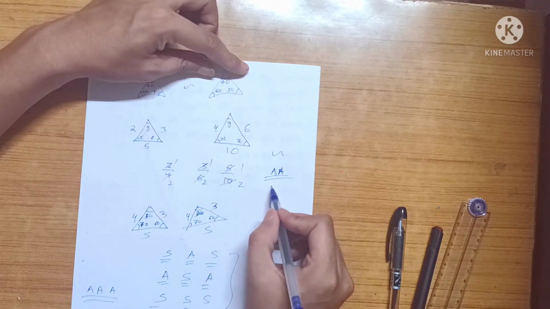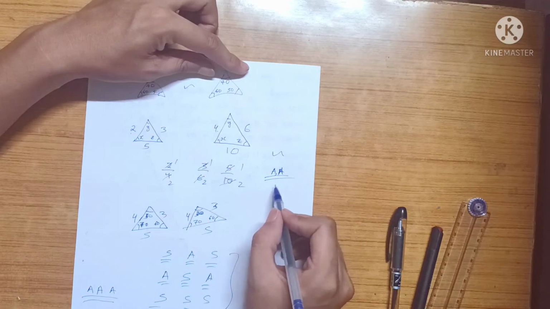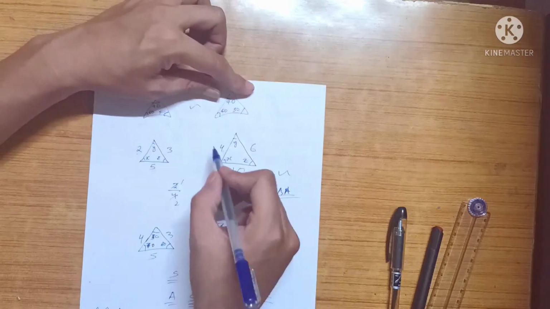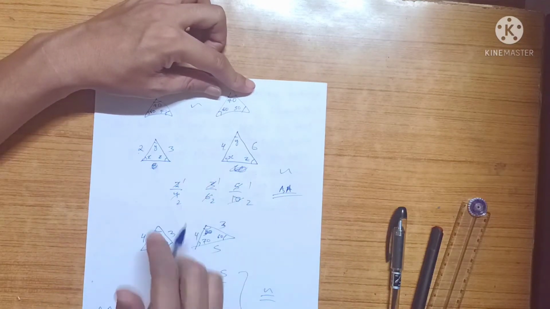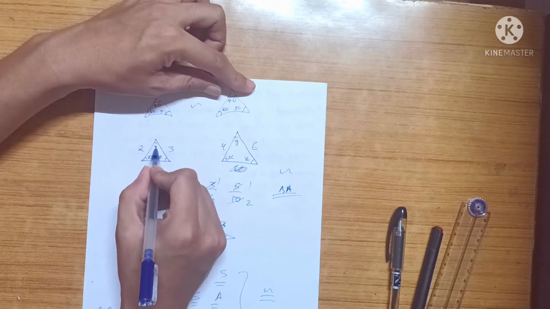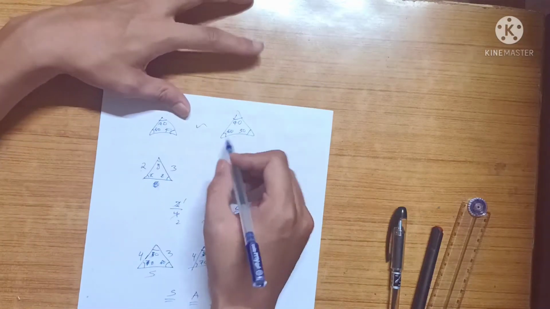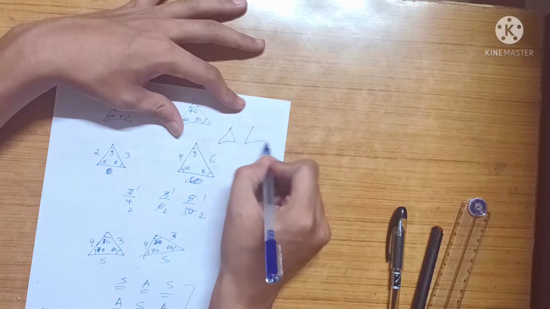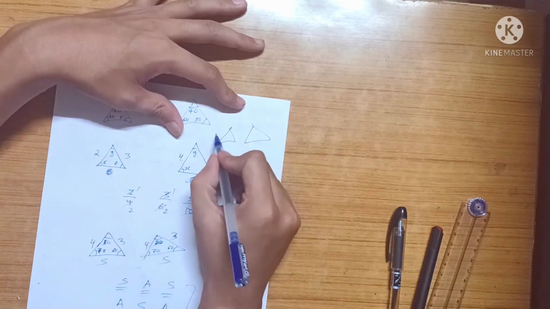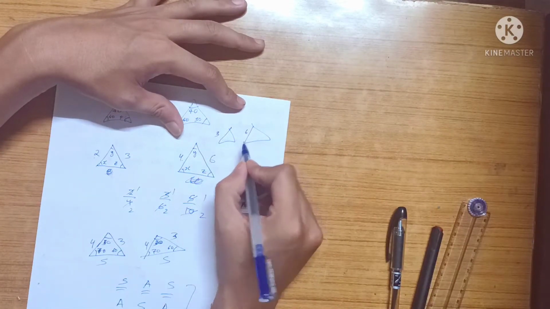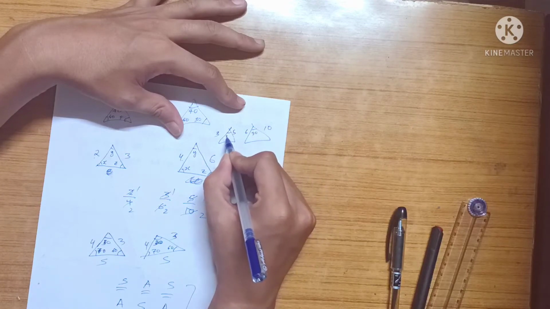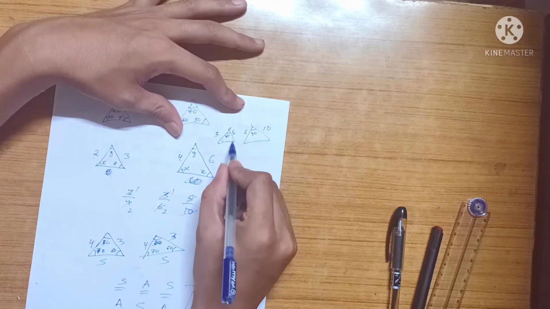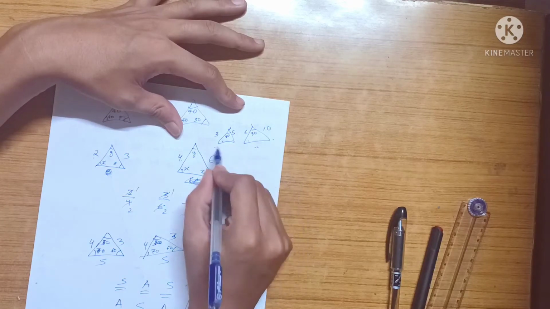And then one side is proportional. Suppose we don't know these 2 figures. There are 2 triangles. We know that this is 3, this is 6, this is 5, this is 10, and this is 30, and this is 30. We don't know the other angles, nor do we know the other side.